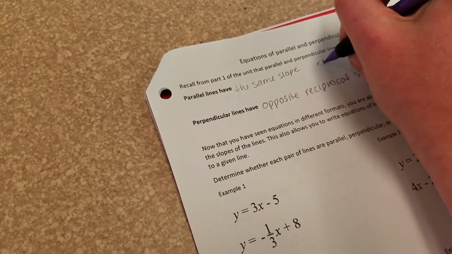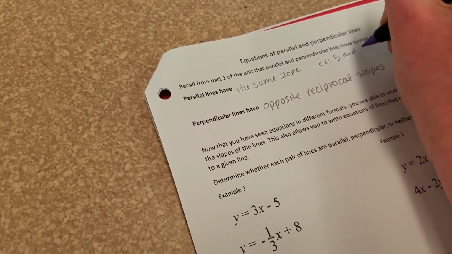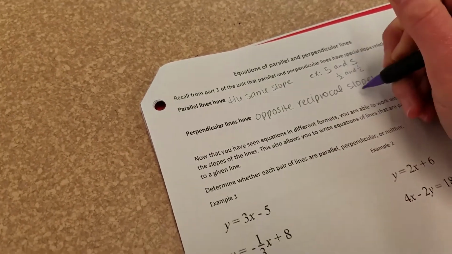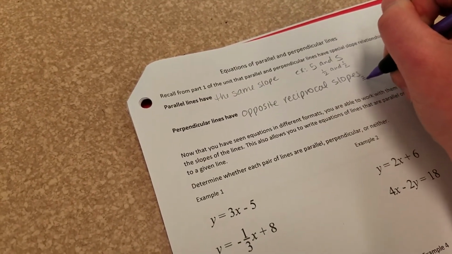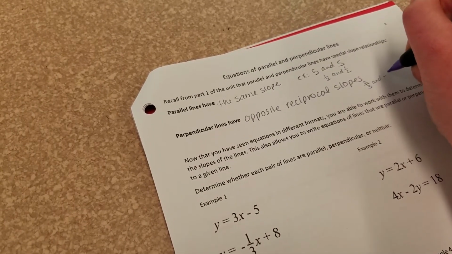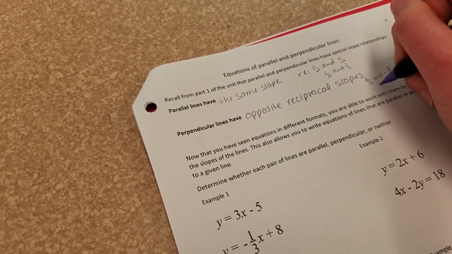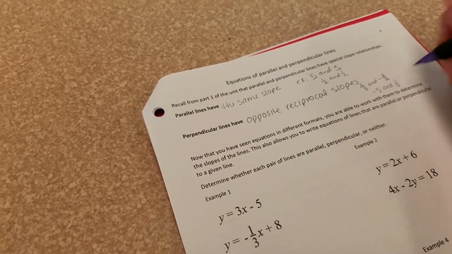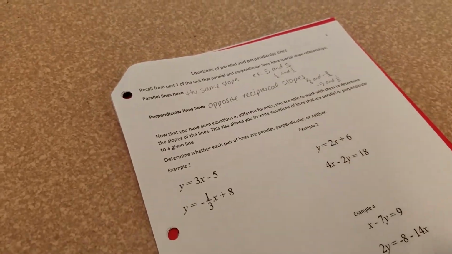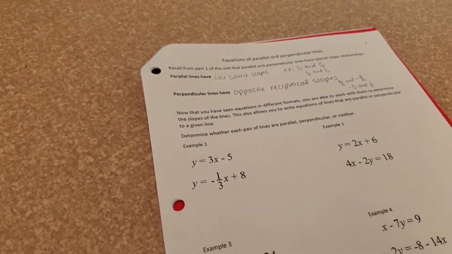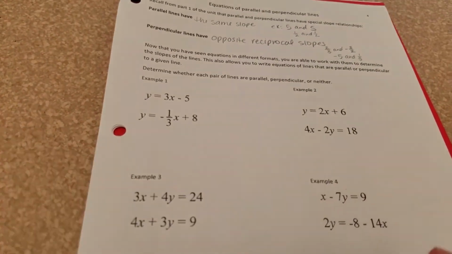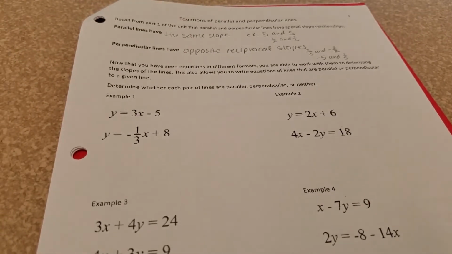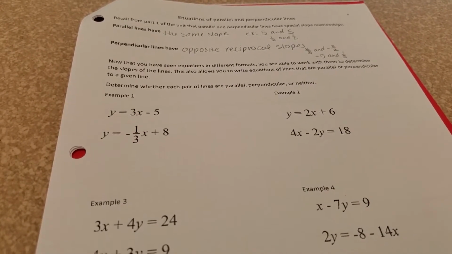For example, 5 and 5, 1/2 and 1/2. For opposite reciprocals, we might have 2/3 and -3/2. We might have -5 and +1/5. Those are opposite reciprocals. Now that we've been able to see equations in a couple different formats, we're able to work with them to determine the slopes of the lines. It allows us to write equations of lines that are parallel or perpendicular.